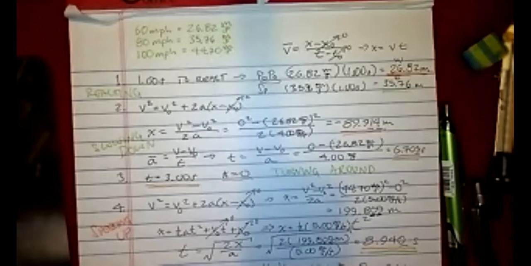You see that meters per second divided by meters per second squared ends up giving you just a second, and lo and behold, that gives you 8.940 seconds as well. So that would have worked.